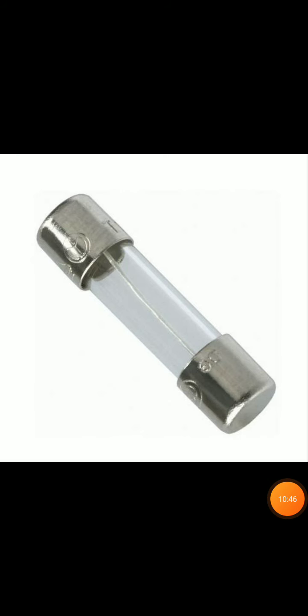We have learned parallel connection and series connection in chapter number 12. So here, what is the reason behind parallel connection? So that each electric appliance will have equal potential difference, and that is why they are connected in parallel to each other. Let us talk about an electric fuse.